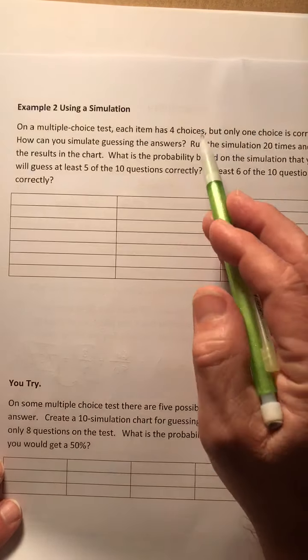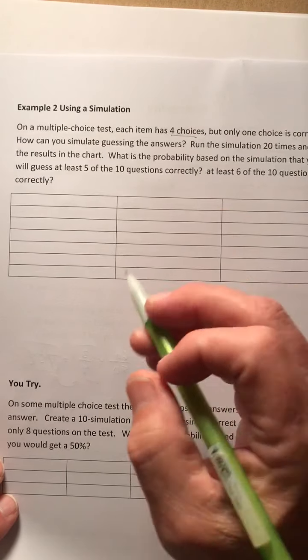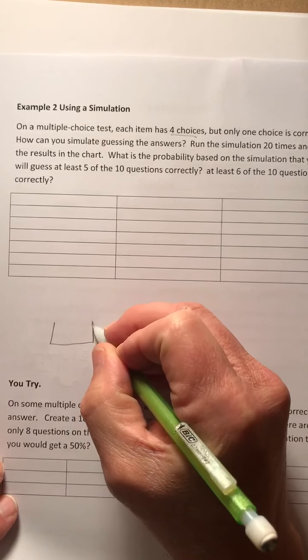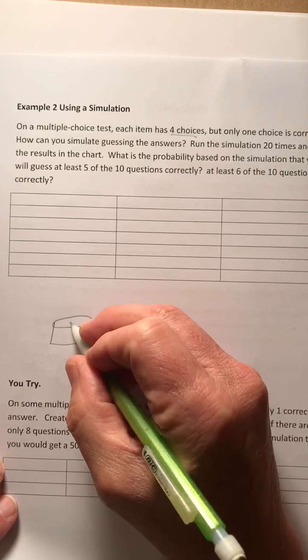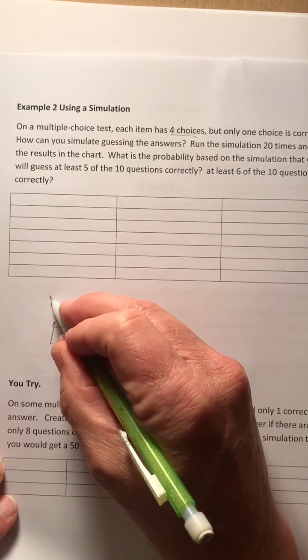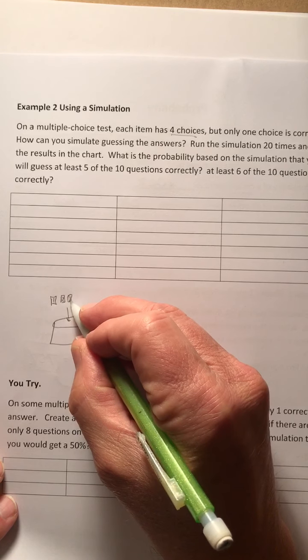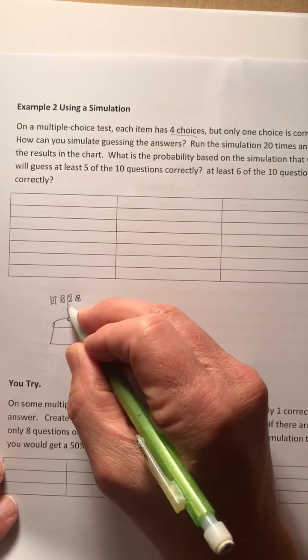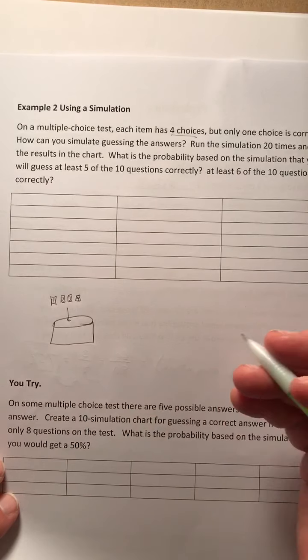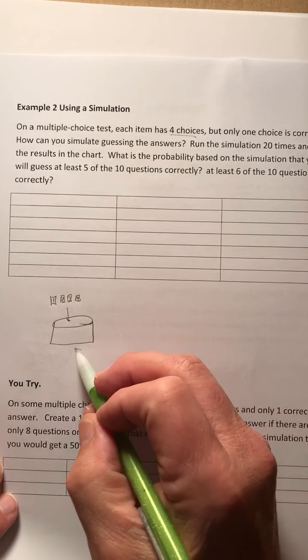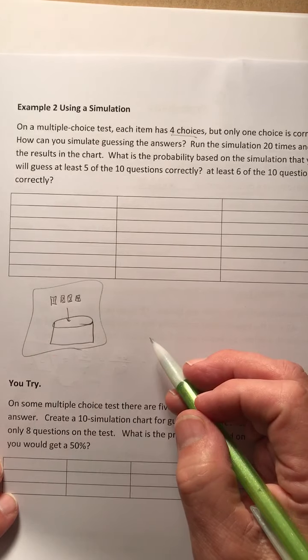For instance, this one says it has 4 choices. So we could put the numbers 1 through 4 into a hat, and then we could shake it up and just draw them out one at a time. So that's one simulation method, one way of doing it.